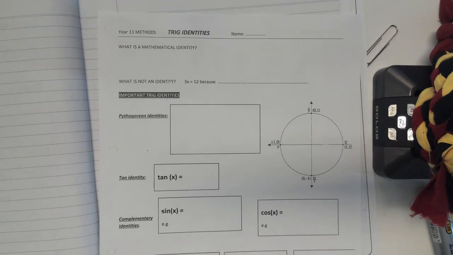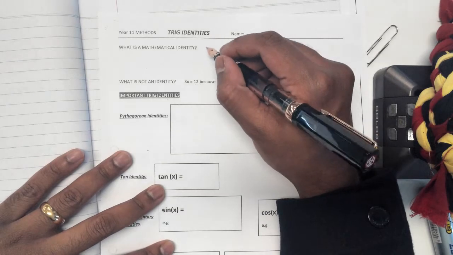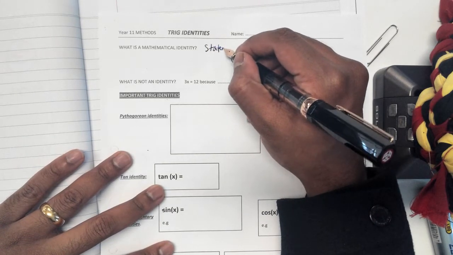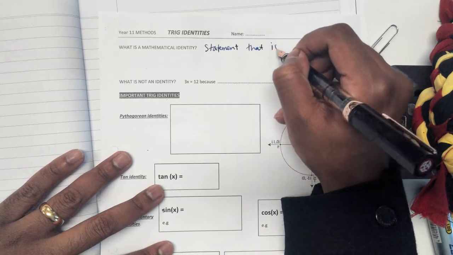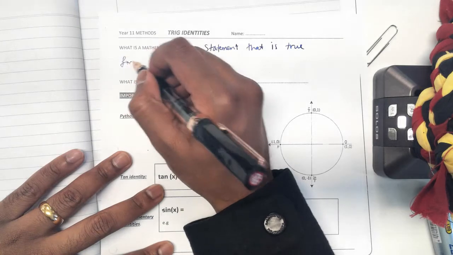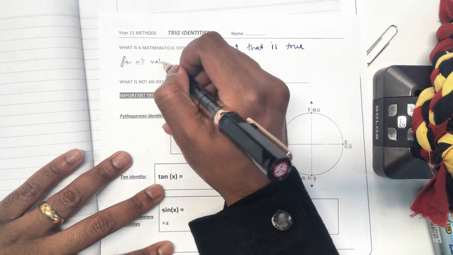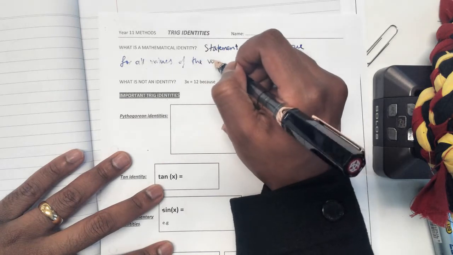And that works, hopefully. Alright, so what is an identity? It's basically a mathematical statement that is true for all values of the variable.